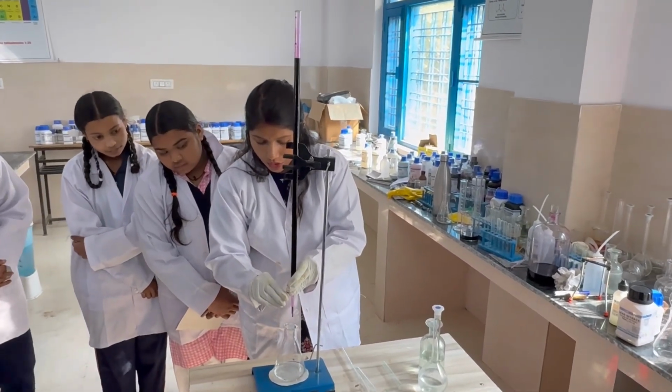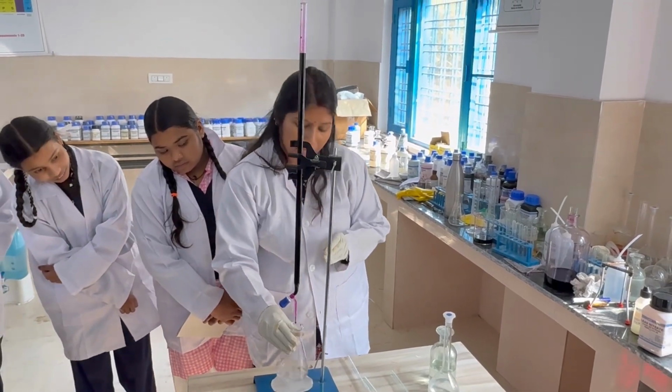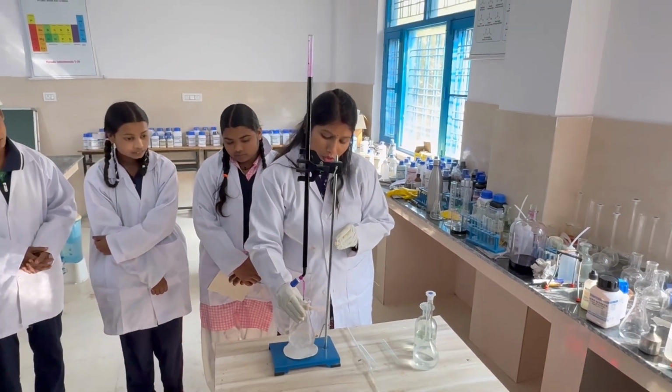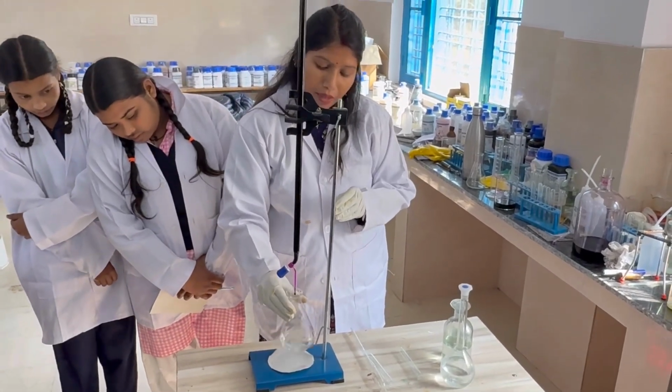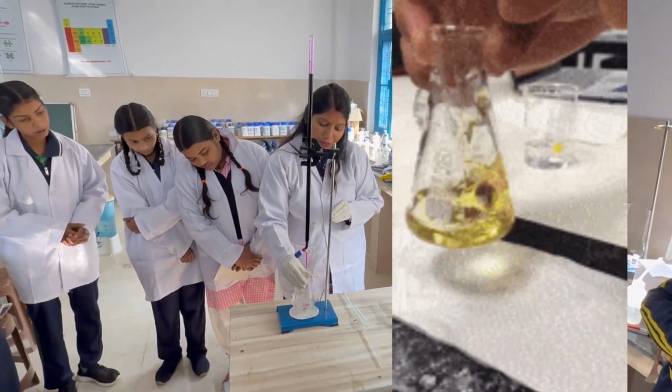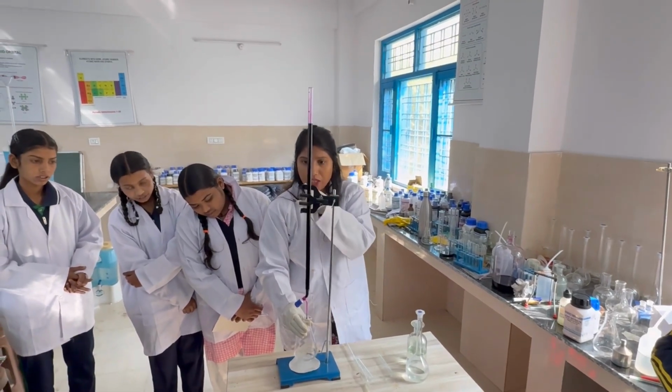What is the end point? In this titration, with M/20 Mohr salt and KMnO4, the lightest pink color, a permanent lightest pink color, is the end point. When the end point comes, we will note the reading.